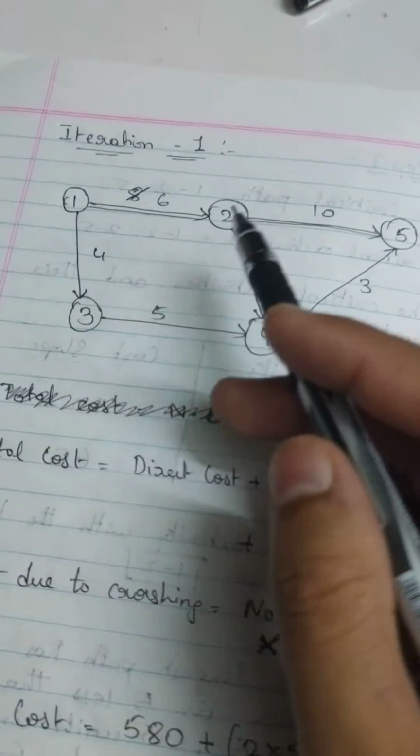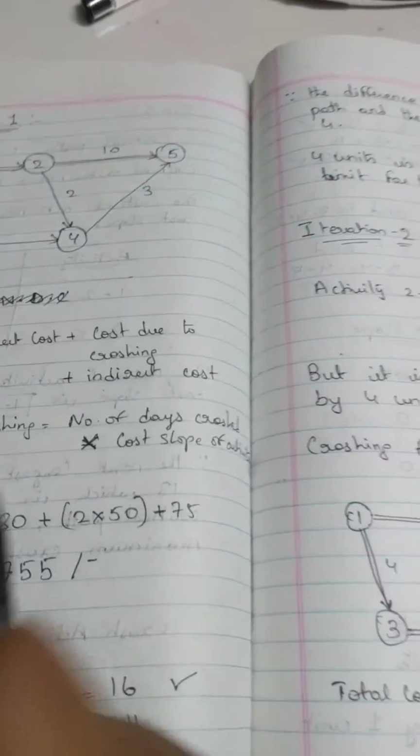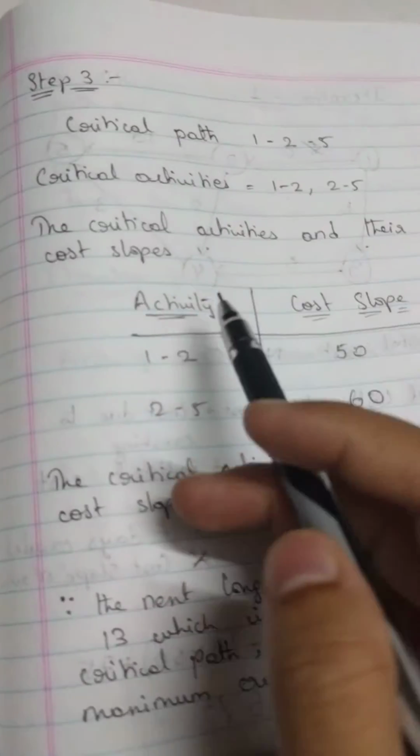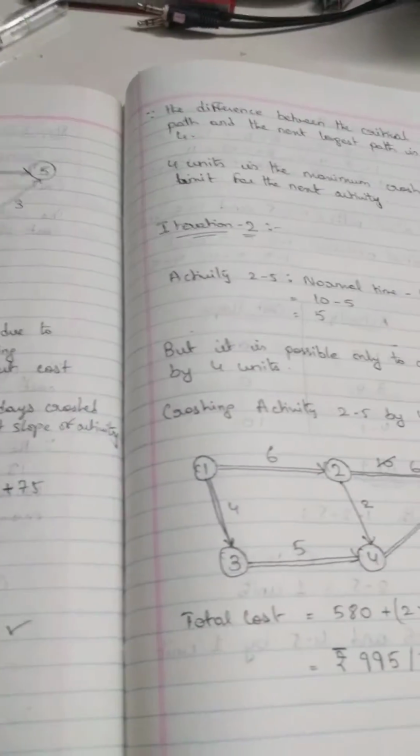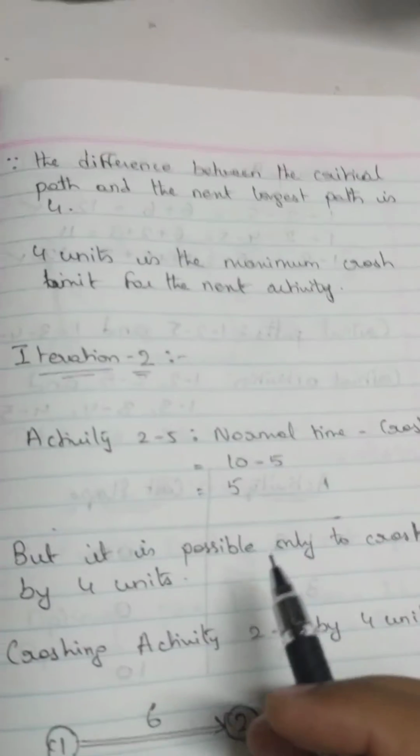We have removed 2 units and now it has reached its maximum limit. We cannot reduce it any further. So what is the other activity that we had in our critical activities? 1 to 2 is over. We have 2 to 5 left. So in the second iteration, we're going to focus on 2 to 5.